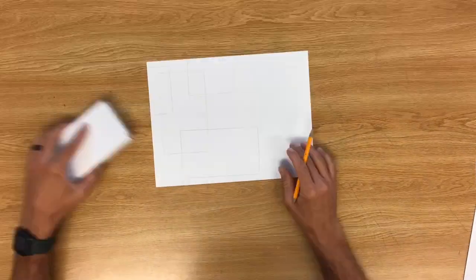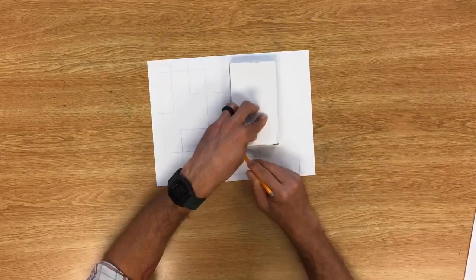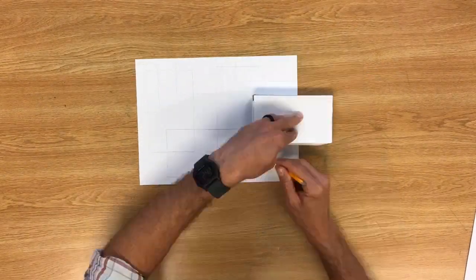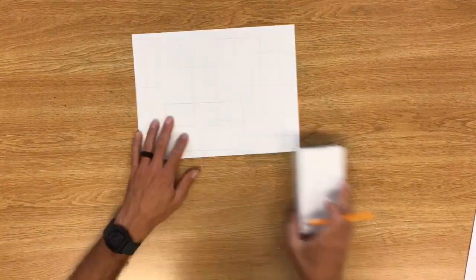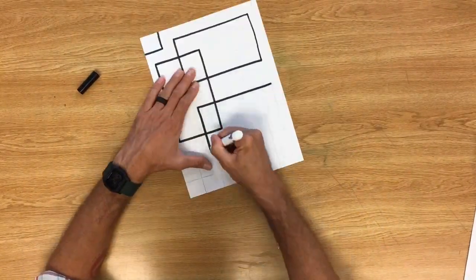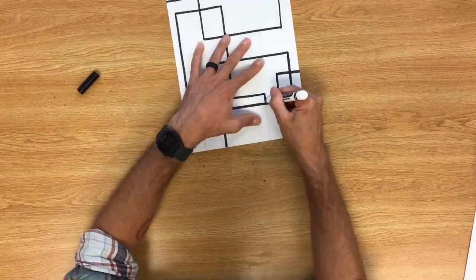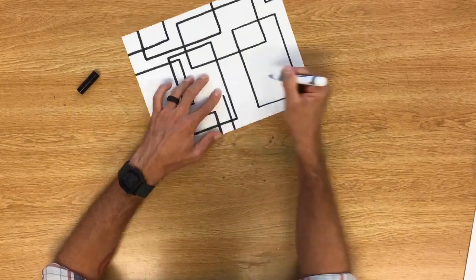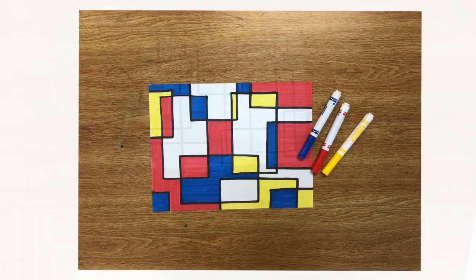Alright, so I'm going to use the box to trace a bunch more squares, only using them vertical and horizontal, meaning straight up and down and sideways. When I'm all done tracing everywhere, I'm going to get a black marker and then trace all of those lines that I created previous when I was tracing the block. Alright, so once all the shapes have been traced, the goal is next to get it colored in using our primary colors, red, blue, and yellow.